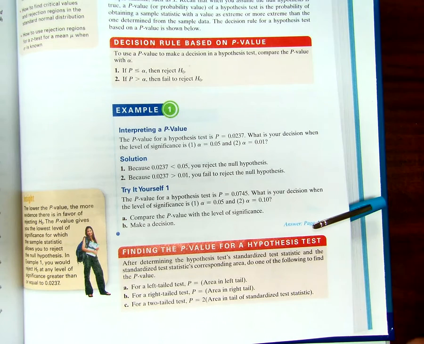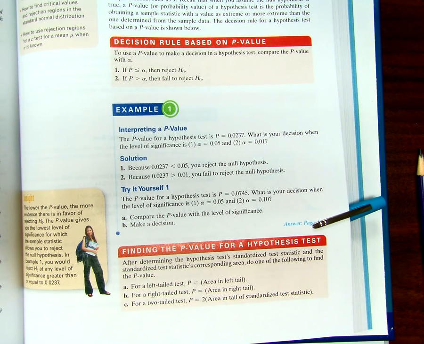After determining the hypothesis test's standardized test statistic, say that 5 times fast, although I really don't want you to, okay? And the standardized test statistic's corresponding area, we want to do one of the following with the p-value, okay?